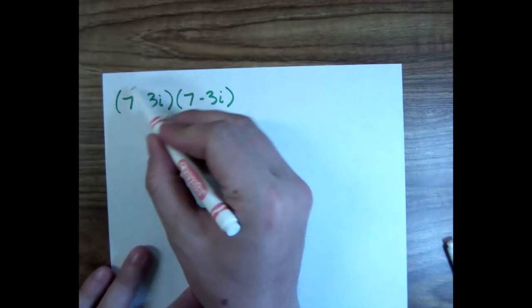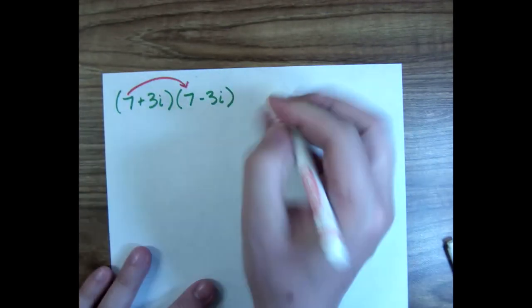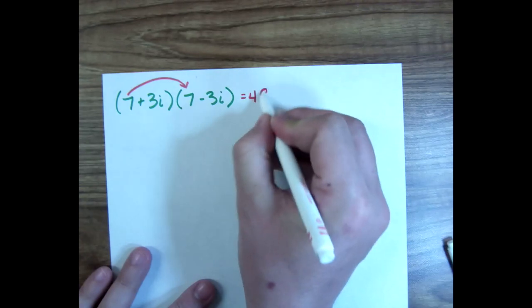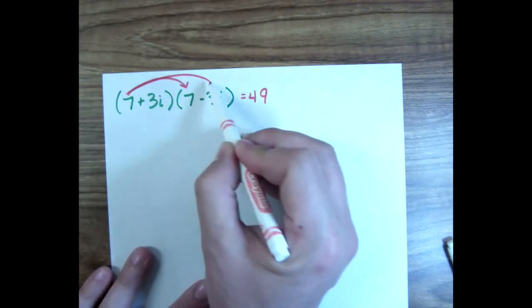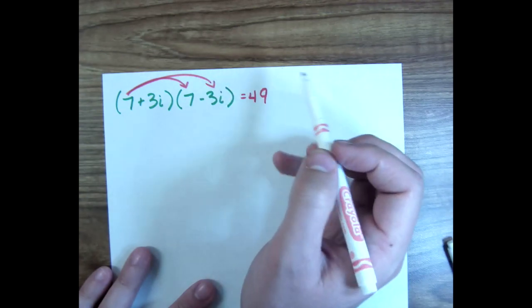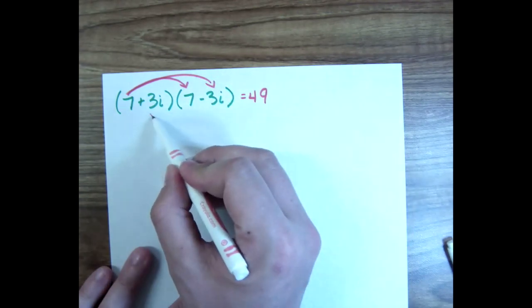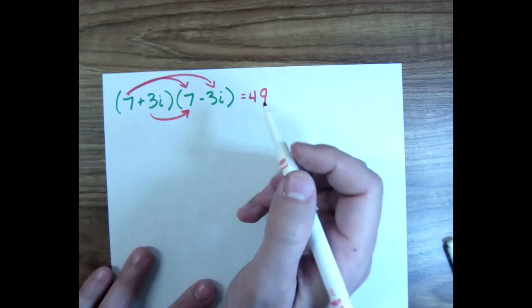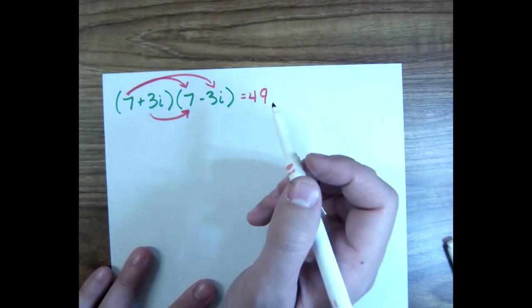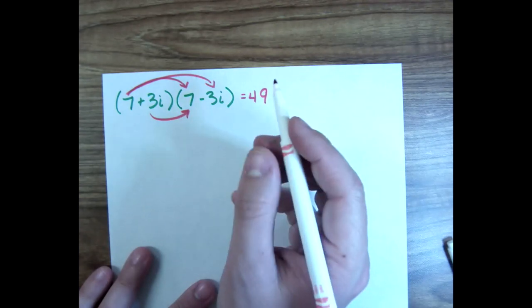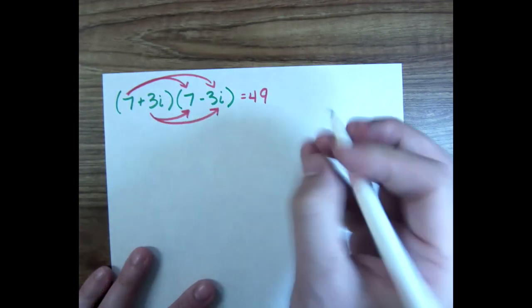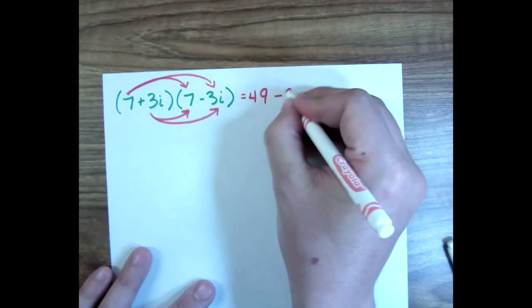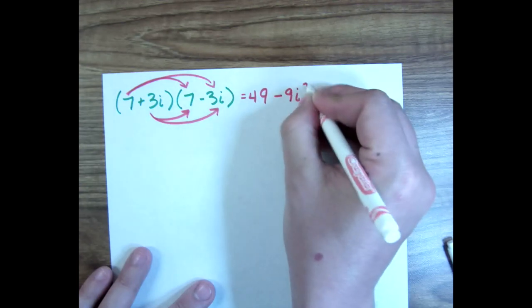So when I distribute, I do 7 times 7, that's 49. And then I can ignore the middle section because 7 times negative 3i is negative 21i, and then 7 times positive 3i is positive 21i. So those are going to cancel out. And then negative 3i times positive 3i is minus 9i squared.